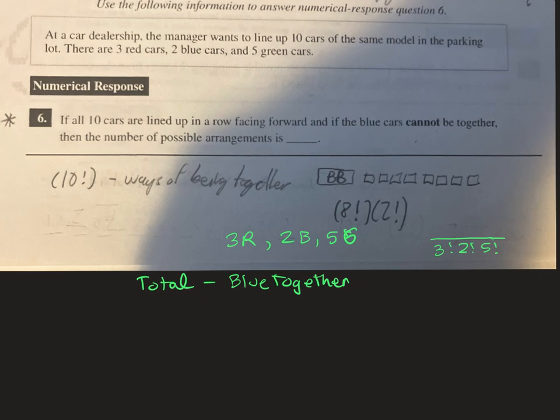But so total number of ways to arrange 10 cars would be 10 factorial, but it's going to be divided by, and I might as well divide both things because it'll be the same for both, 3 factorial, 2 factorial, 5 factorial for the identical cars, and then minus the ways in which blue could be together.